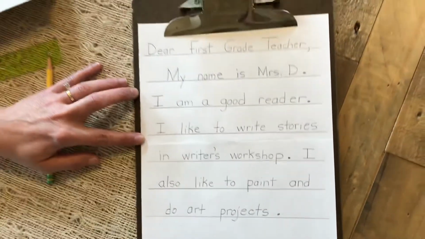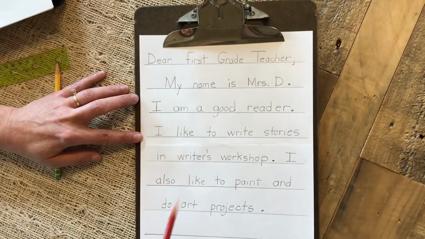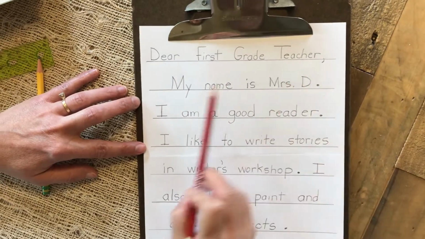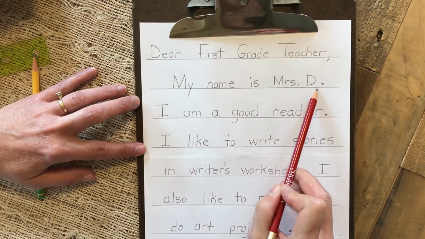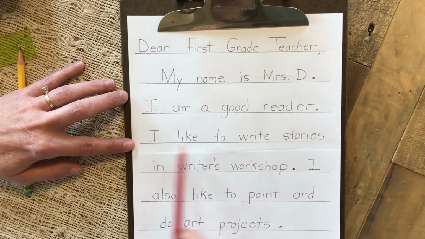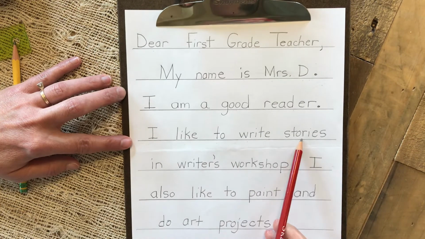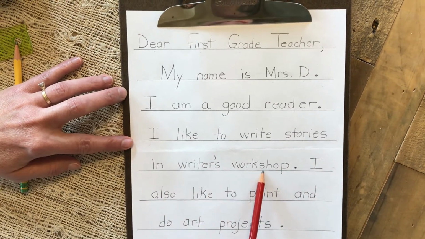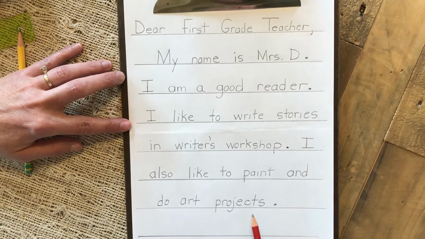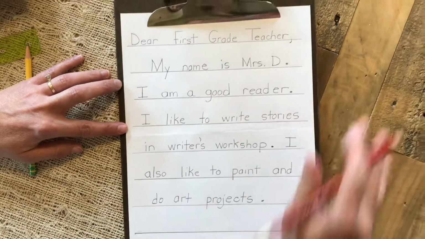All right, I'm going to go back and read and see how my letter sounds. Dear first grade teacher, my name is Mrs. D. I am a good reader. I like to write stories in Writer's Workshop. I also like to paint and do art projects. Now, of course, I need to sign my letter.